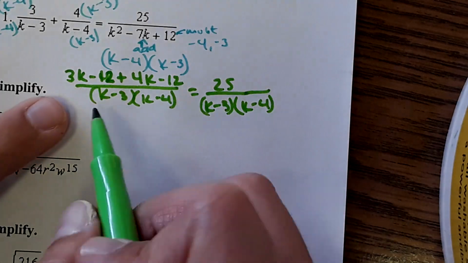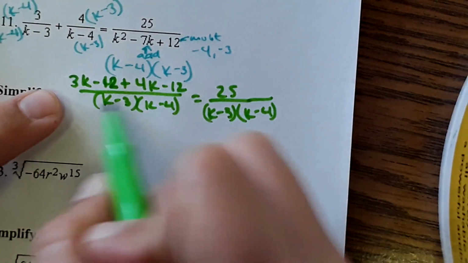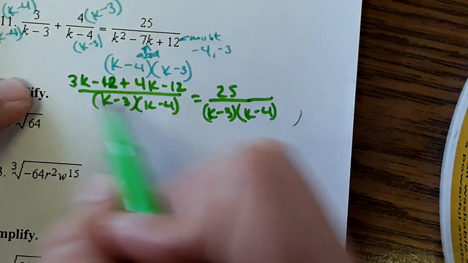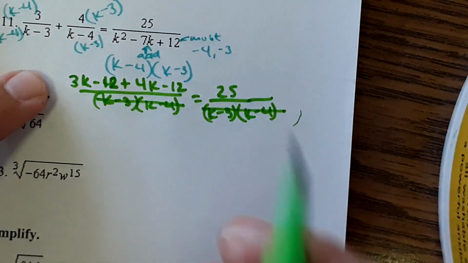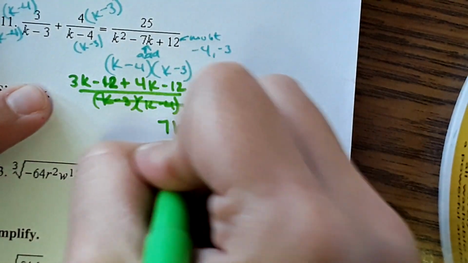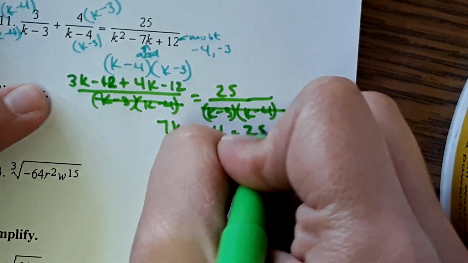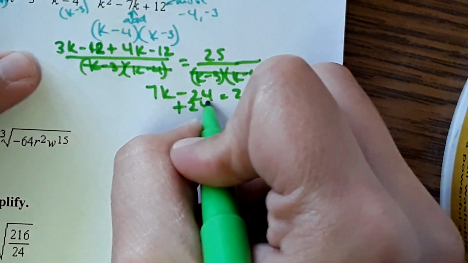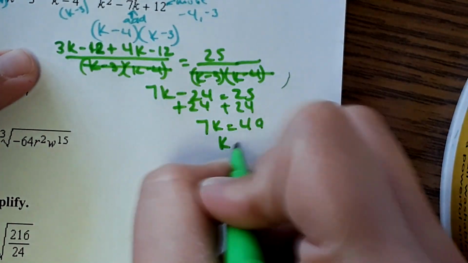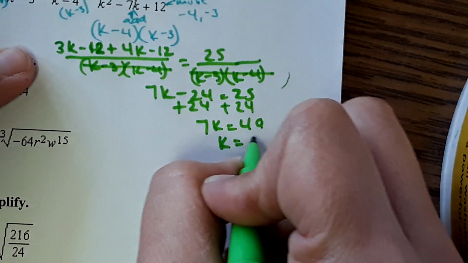Now these denominators will just cancel out. Like if I was to multiply this whole thing by k minus 3, k minus 4, I could cancel out the denominators of everything. So just get rid of them, and then we have 7k minus 24 equals 25. 7k equals 49. K equals 7.